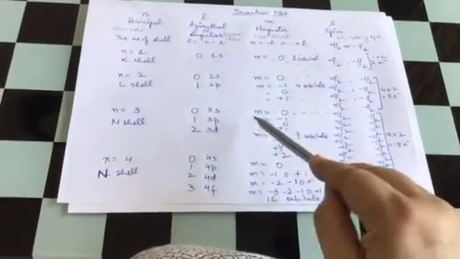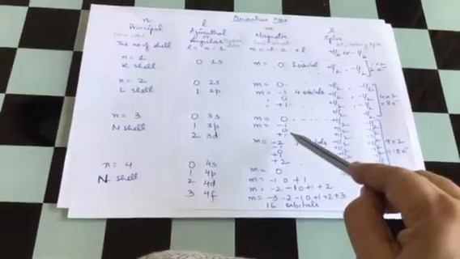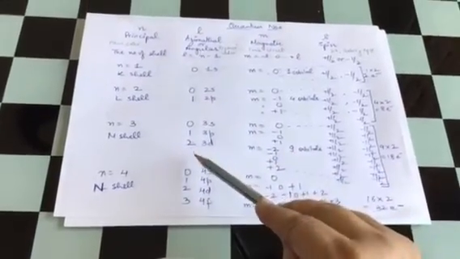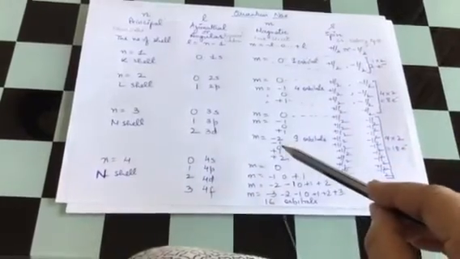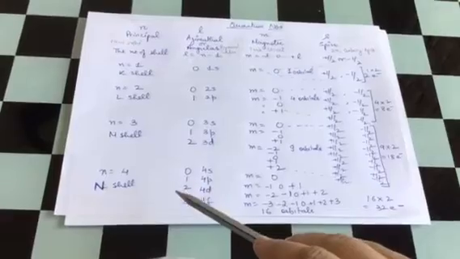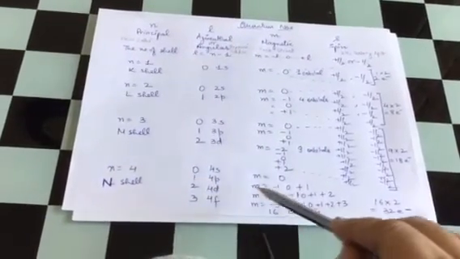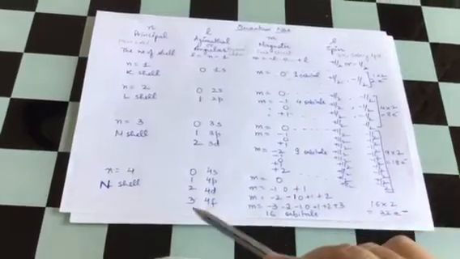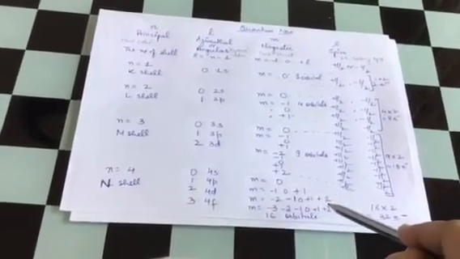If it is 0, then m again has to be 0. For 1, it is again minus 1, 0, plus 1. For L is equal to 2, m according to this formula would be minus 2, minus 1, 0, plus 1, plus 2. Again here for fourth shell, for 0, m is 0. For L 1, m is minus 1, 0, plus 1. For L is 2, minus 2, minus 1, 0, plus 1, plus 2.